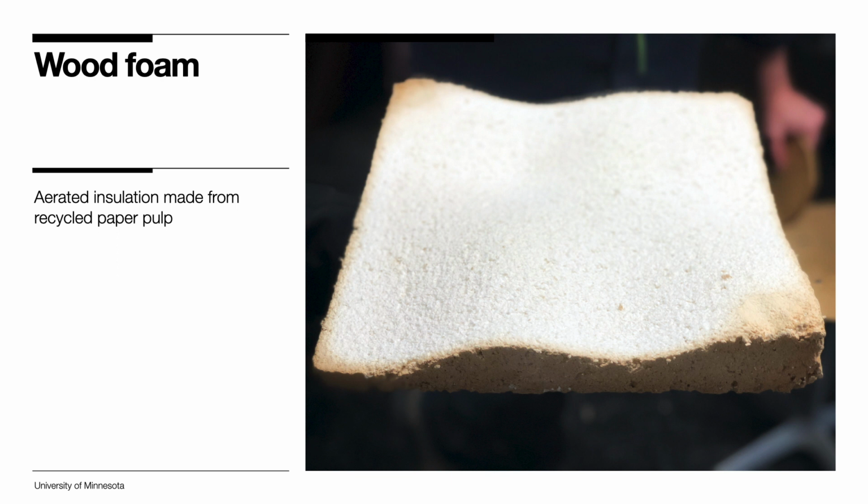Another recent set of technologies have to do with making wood insulation and foamed materials. This is a sample made from some of my students at the University of Minnesota who are repurposing wood pulp, paper pulp, this idea of reusing wood waste and new ways to have insulating value. There's a similar effort that's in more development started by the Fraunhofer Institute.